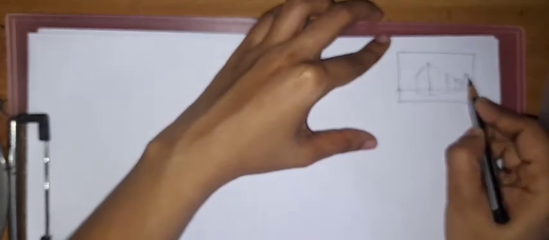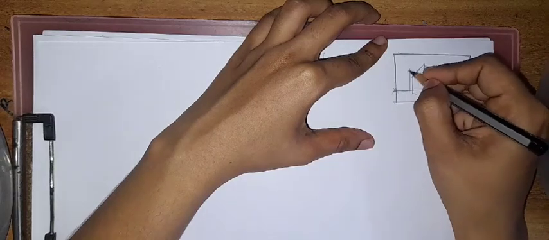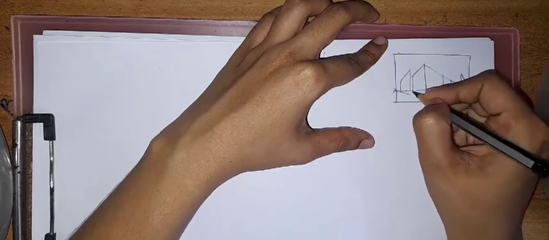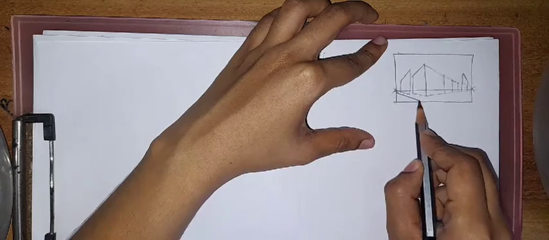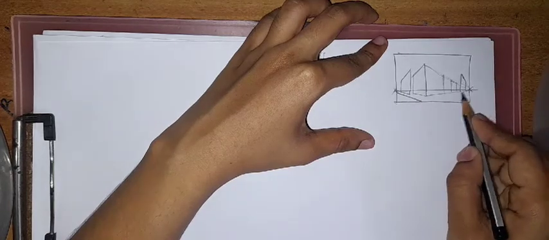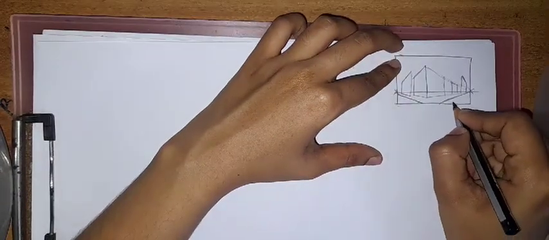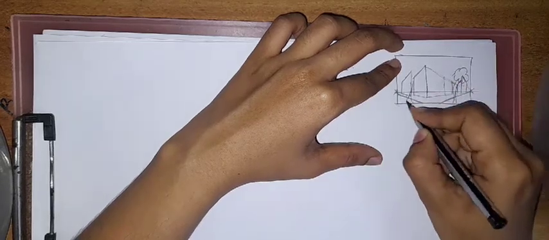Then again some buildings of different heights, here also different height buildings. This is a lengthy building, and then I am drawing a path where people can walk, and I'll draw some trees over here and here.